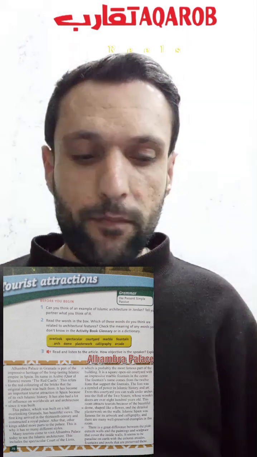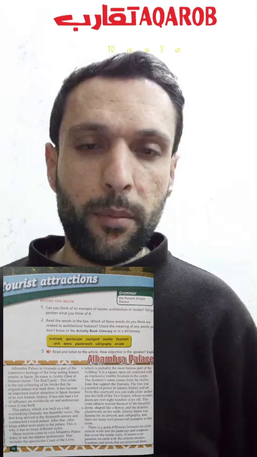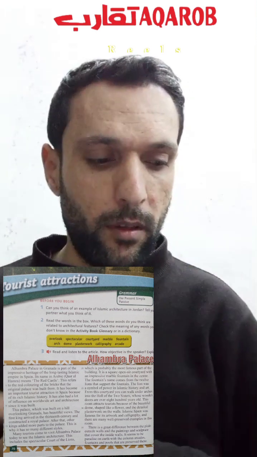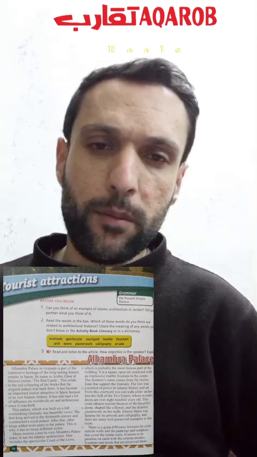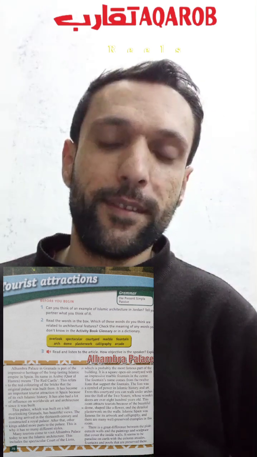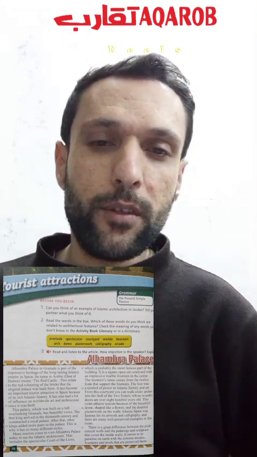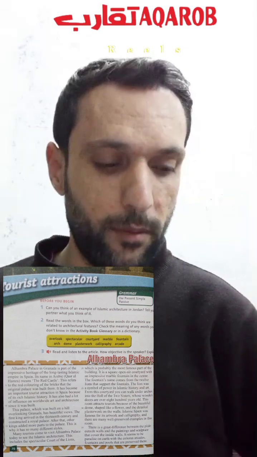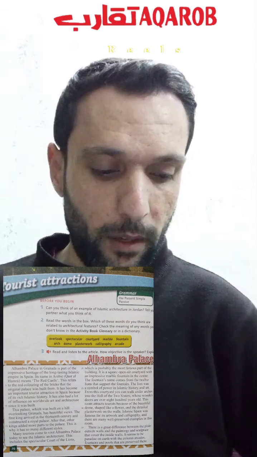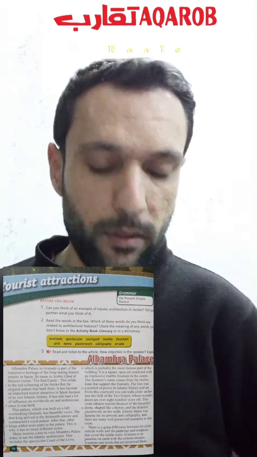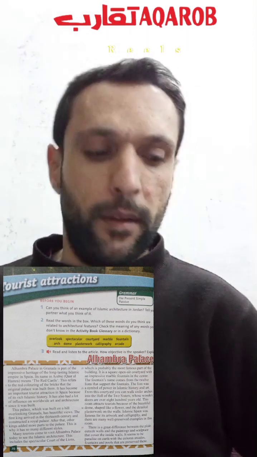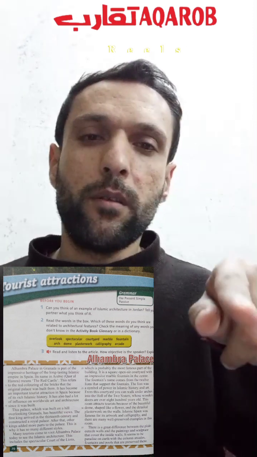Let's move to the word fountain. When you say fountain, that means a pool from where water goes high in the air and falls back down. This is what we mean by fountain. Let's go to the word arch. What do you think the word arch means? Yes, an opening in a structure that has the form of a semicircle and supports what's built above it.